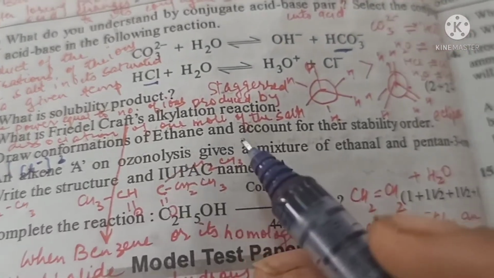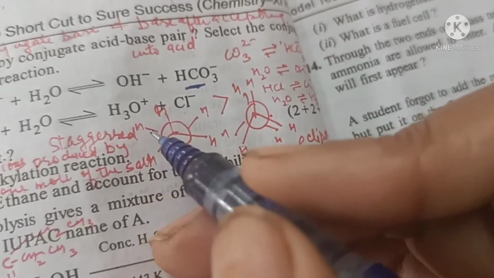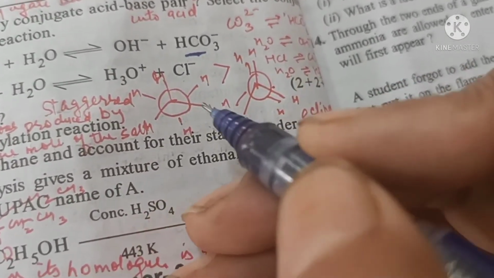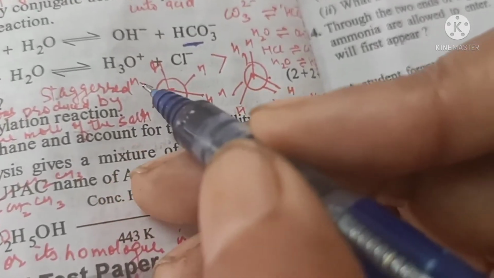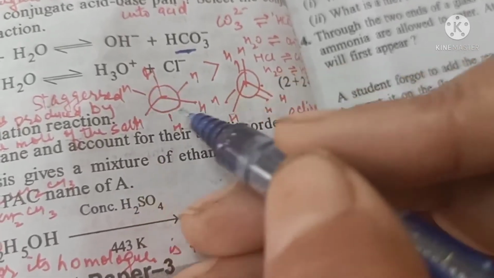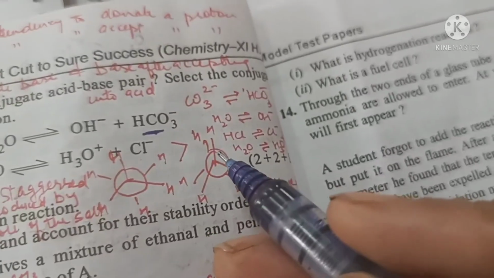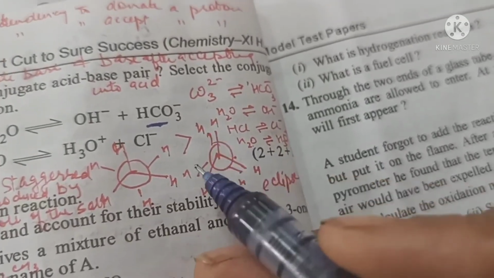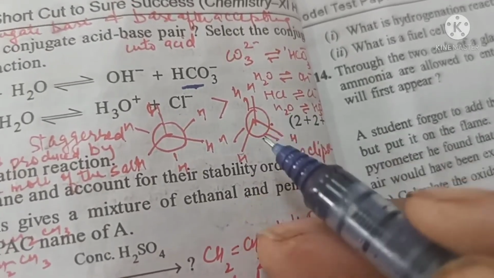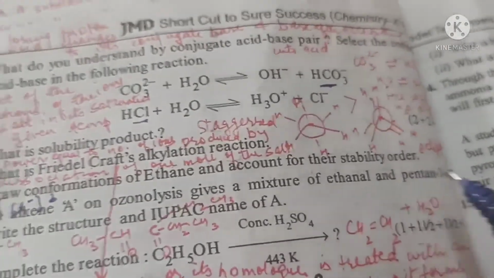Draw conformations of ethane and account for their stability. So the two conformations of ethane can be where the front carbon has hydrogen atoms which are placed far apart from the back carbon hydrogen atoms. They are maximum far apart. This kind of conformation is called staggered. This is more stable than the other conformation where the hydrogens of the back carbon are hidden behind the hydrogens of the front carbon. This kind of conformation is called eclipsed. So staggered is more stable than eclipsed.